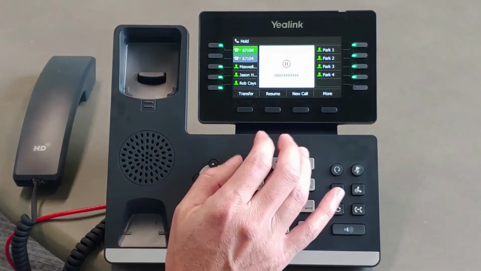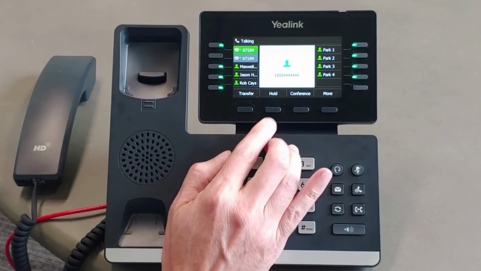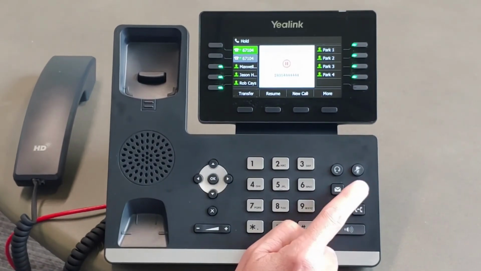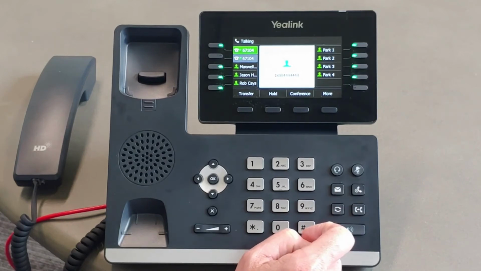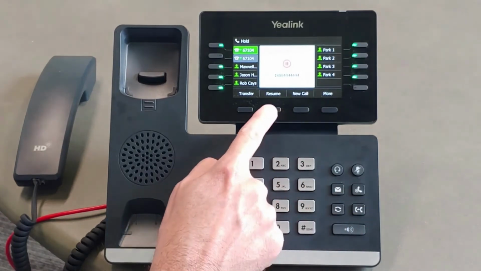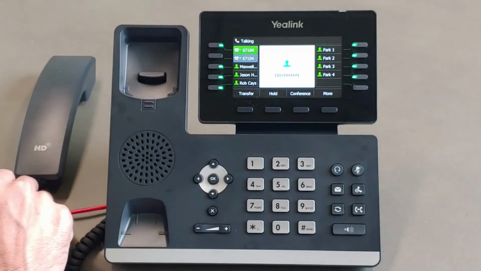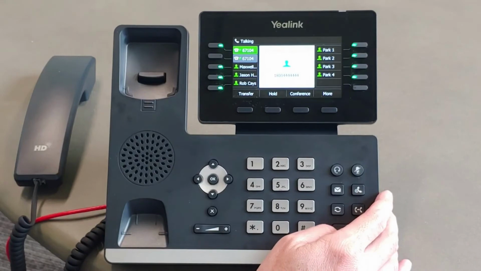You can place an active call on hold with either the physical hold button described earlier or with the newly visible soft key. You can resume a call the same way. If you need to place another call while a call is holding, simply hit the free extension line and place the call normally.